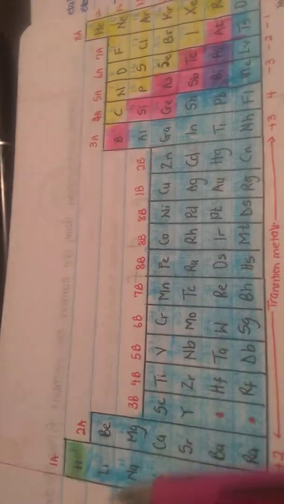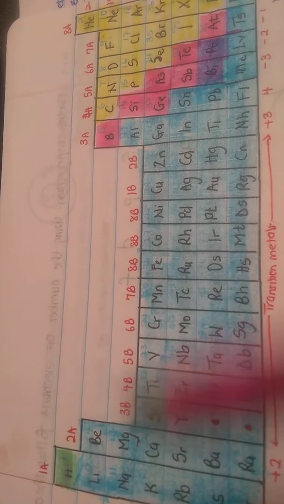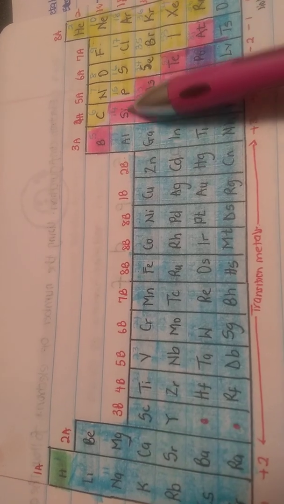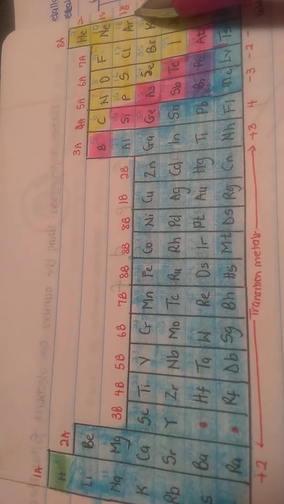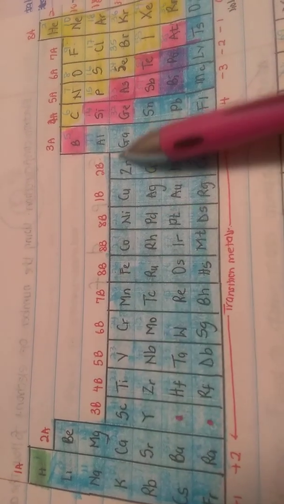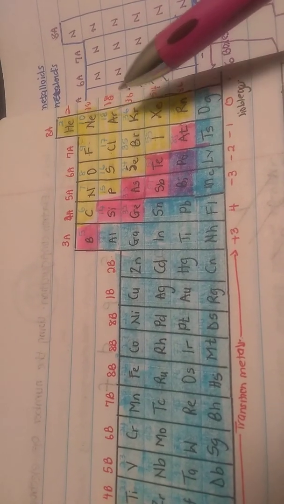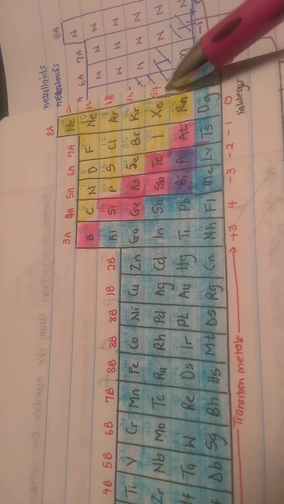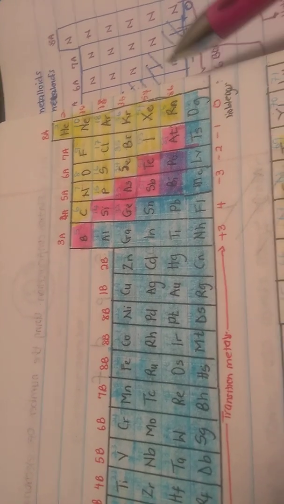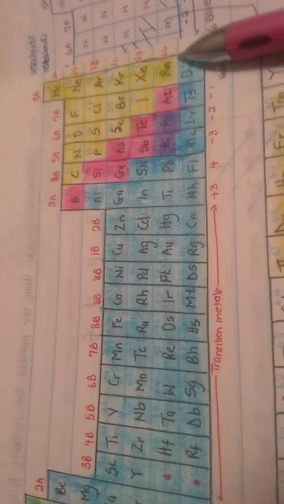So I go 1, 2, 3, 4, 5, 6, 7, 8, 9, 10, 11, 12, 13, 14, 15, 16, 17, 18, 19, 20, 21, 22, 23, and just keep going. So basically it goes 2, 10, 18, 36, 54, 86, and the charges are on the bottom. Noble gases have no charges.